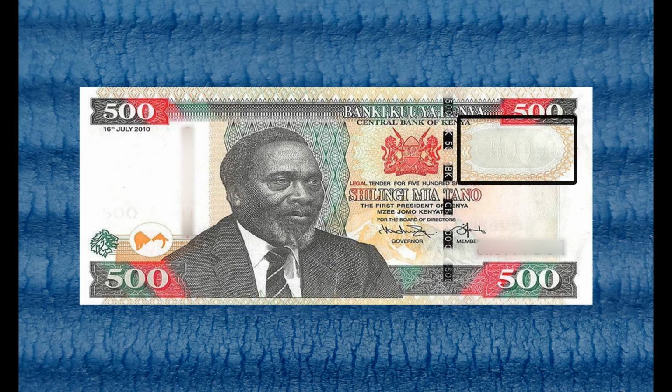Next, it has a latent image patch, which shows the denominational numeral of the note, 500, in English. The latent image patch also glows brightly under ultraviolet light.